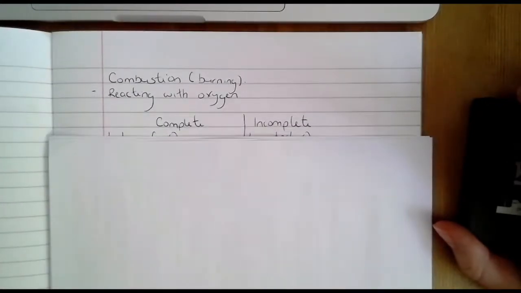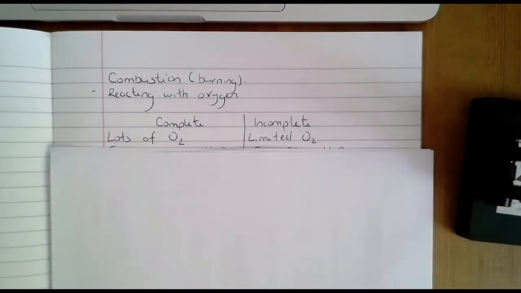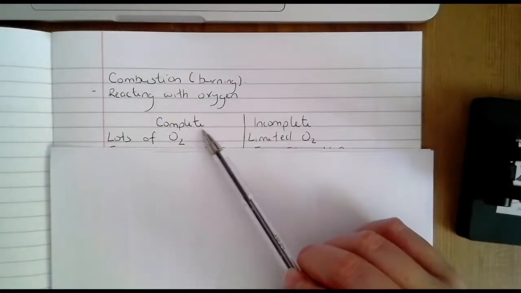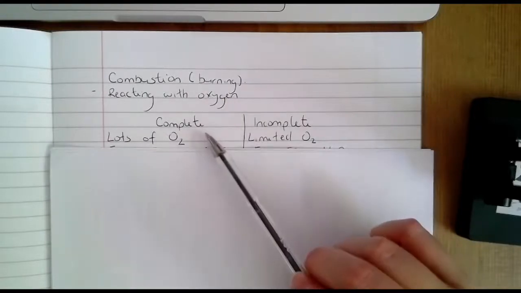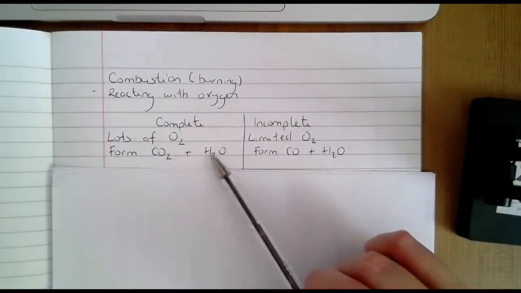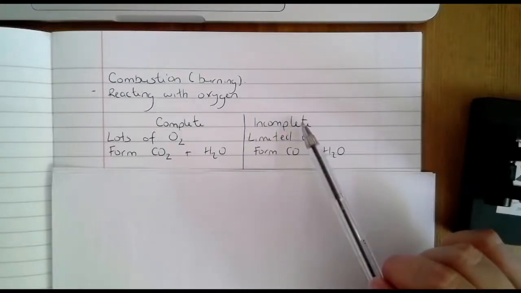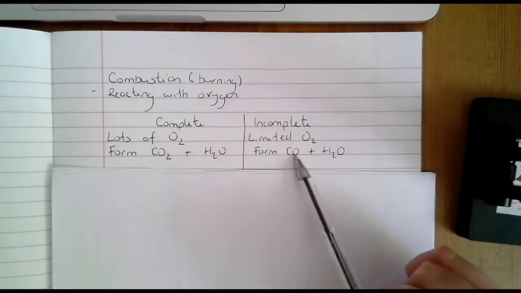So there's two different types of combustion. There's complete combustion and there's incomplete combustion. And the difference is, if it's complete combustion, you've got lots of oxygen present, and if it's incomplete, you don't have a lot of oxygen present. When you've got lots of oxygen present and you burn a hydrocarbon, the products are carbon dioxide and water. When you don't have a lot of oxygen present and you burn a hydrocarbon, you form carbon monoxide and water.